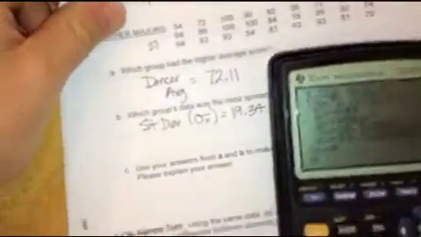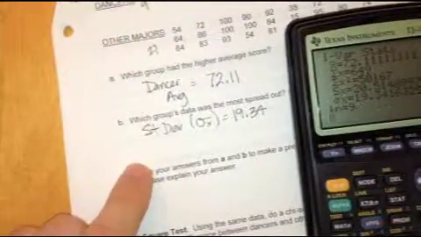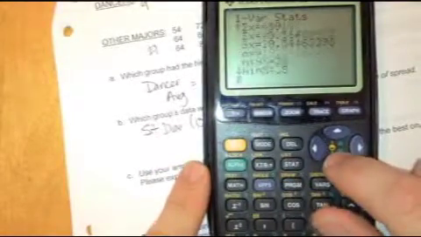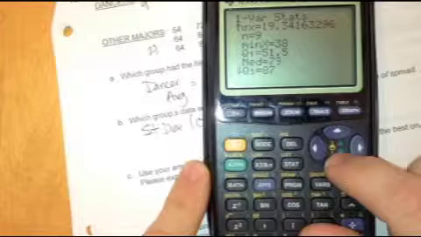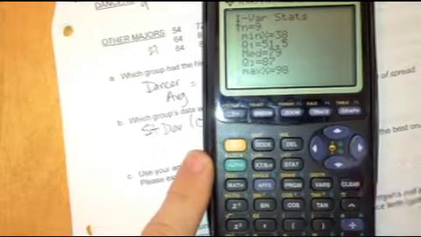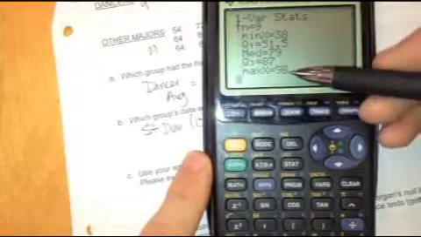Now, if I'm really being slick, I could figure out some other information on this calculator as well. I can go down with the arrow keys and see the minimum, the first quartile, the median, the third quartile, and the maximum. All the information is there.